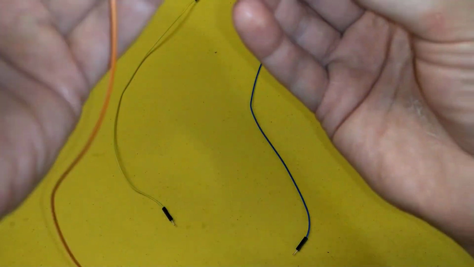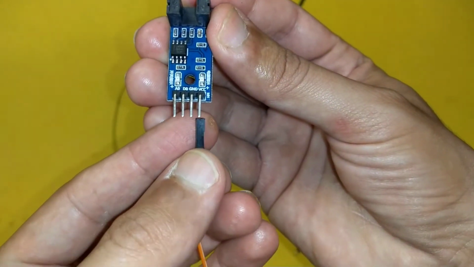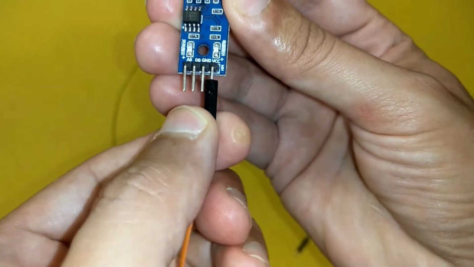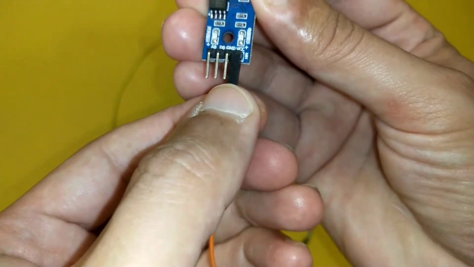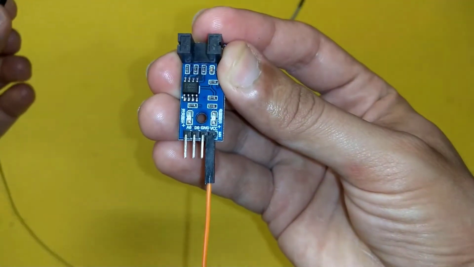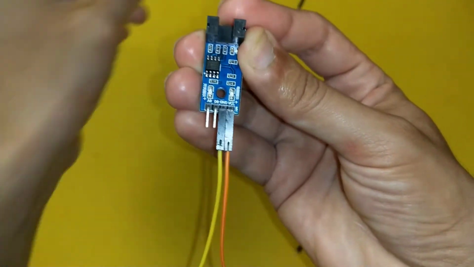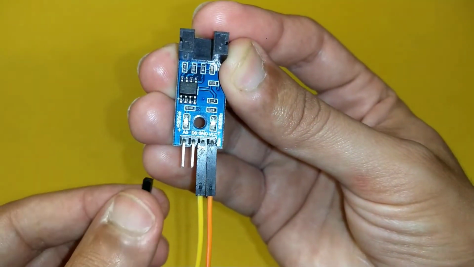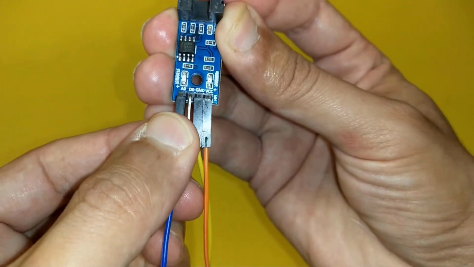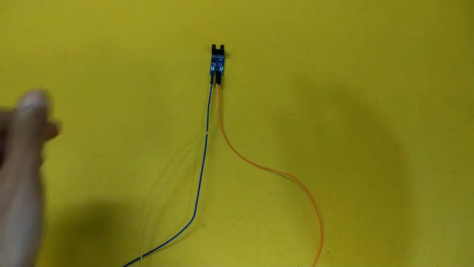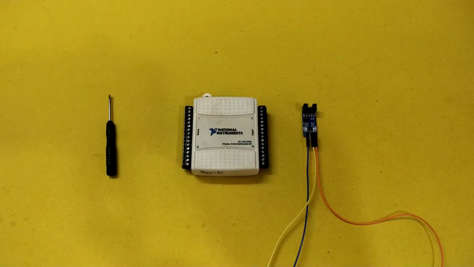We will connect the orange wire to the VCC or excitation voltage or input voltage pin, which is the rightmost pin of the sensor. Yellow cable to the ground pin of the sensor, and blue wire to analog output pin, which is the leftmost pin of the sensor. We will not use the digital output pin in this video.